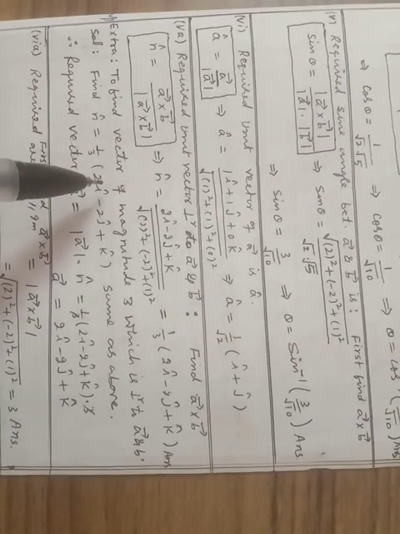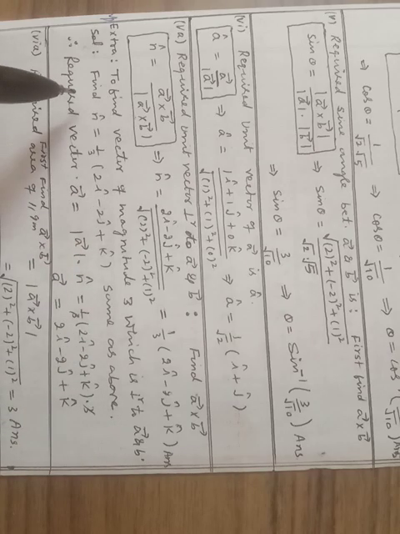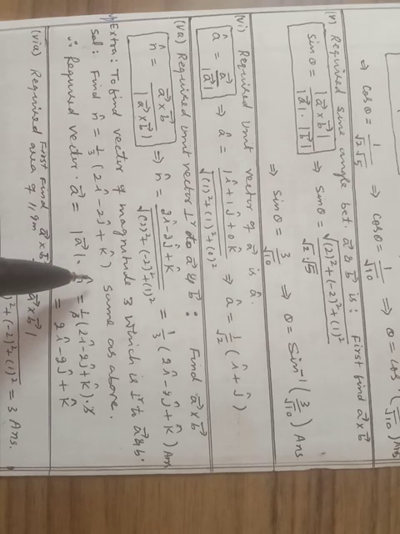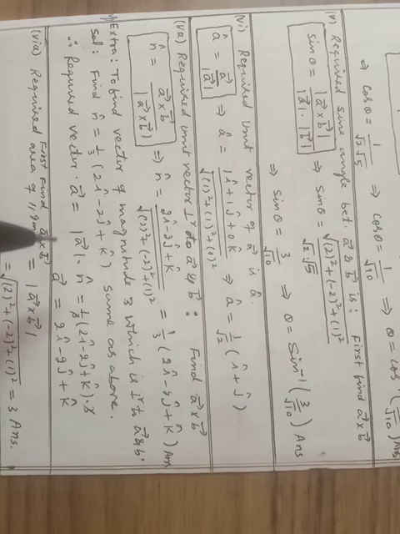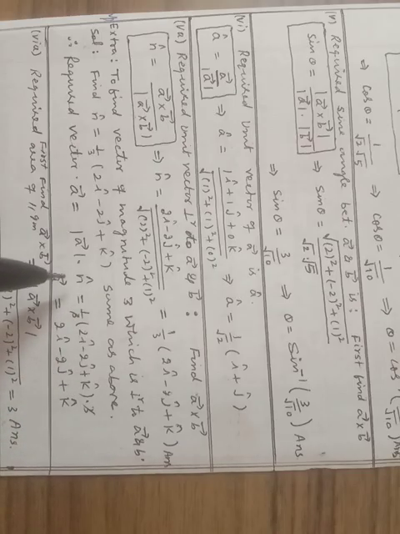To find vector of magnitude 3 which is perpendicular to A and B. My dear students, first of all find n cap like above. N cap is equal to 1 by 3 (2i minus 2j plus k). Required vector, suppose its name is A, whose magnitude is 3, then what you have to do is multiply the unit vector by the magnitude 3, then your vector A will come.